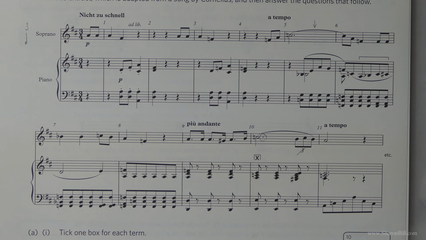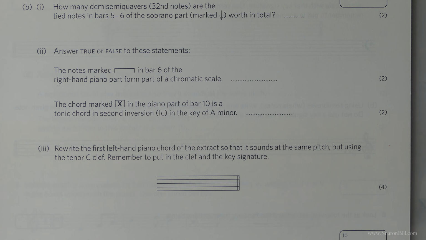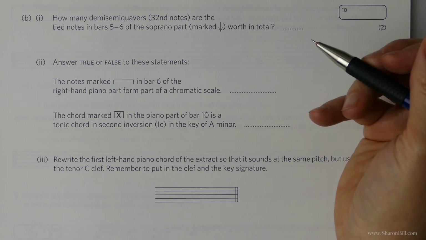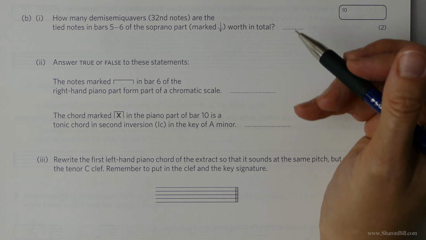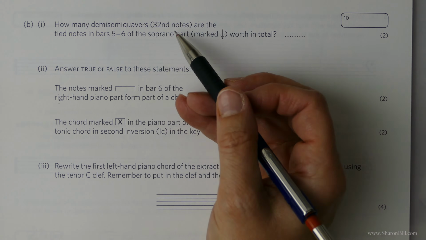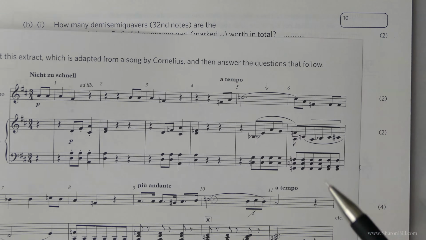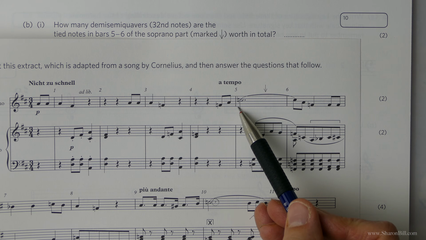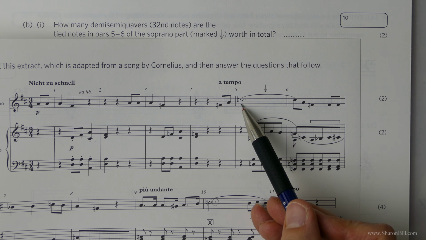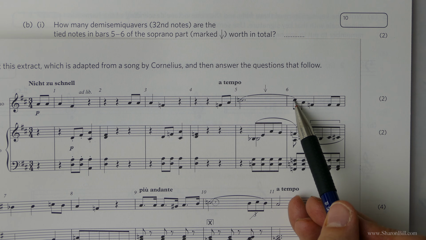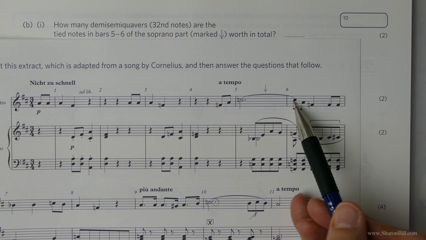And so now we've got some more questions to answer. So we've got a bit of maths going on here. How many demi-semiquavers, or 32nd notes, are the tied notes in bars 5 to 6 worth? So here we've got a dotted minim tied to a quaver. So that's quite massive, that is.